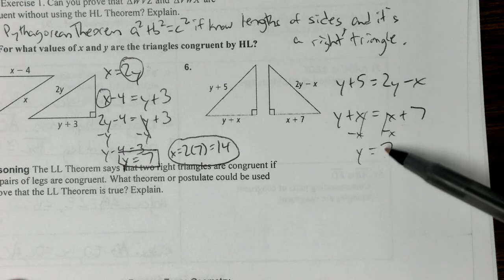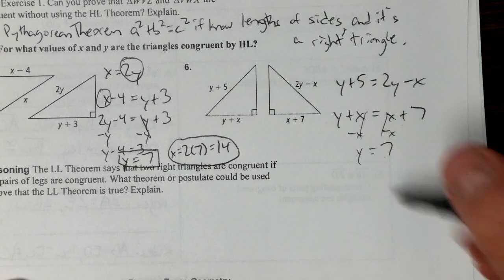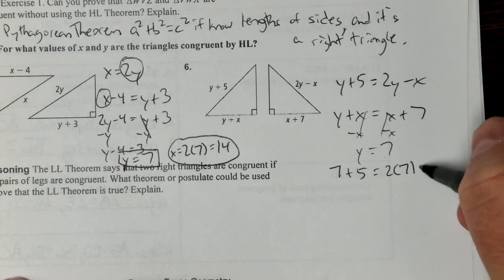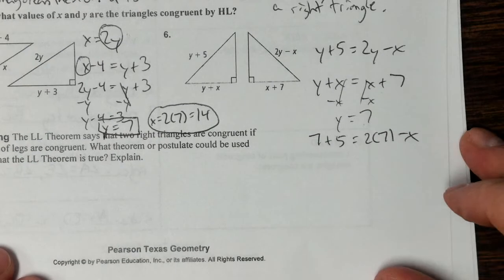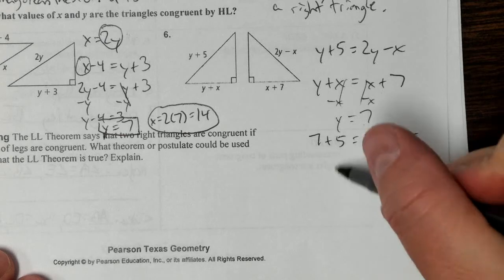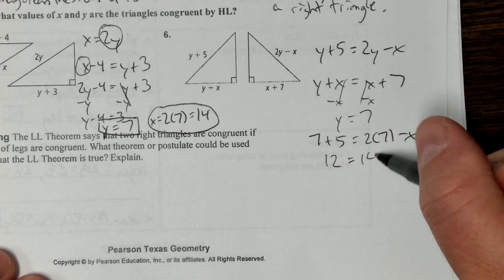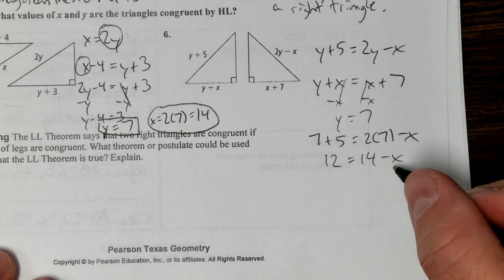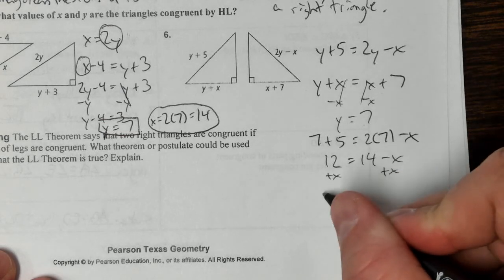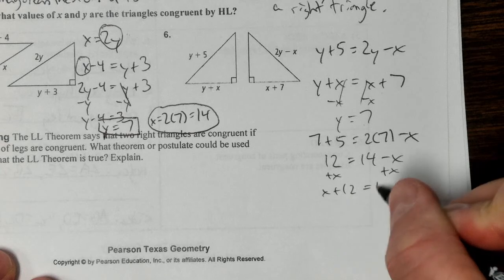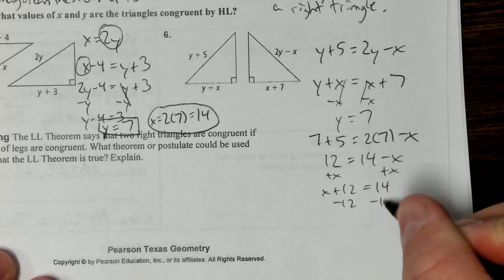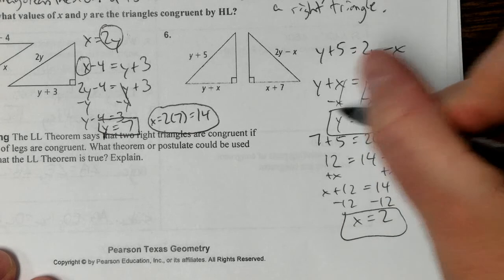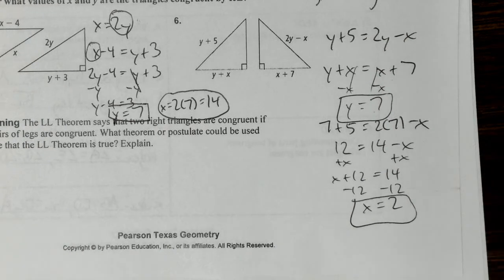And so then we got to plug 7 into this other equation. So we get 7 plus 5 equals 2 times 7 minus x. And so then we get 12 equals 14 minus x. Then I would solve that by adding x to both sides. So you get x plus 12 equals 14, and then subtract 12, so x is 2. So x is 2 and y is 7.